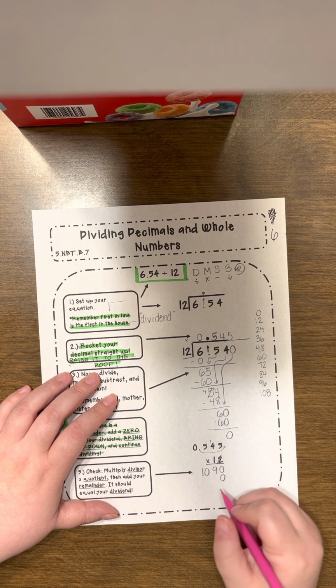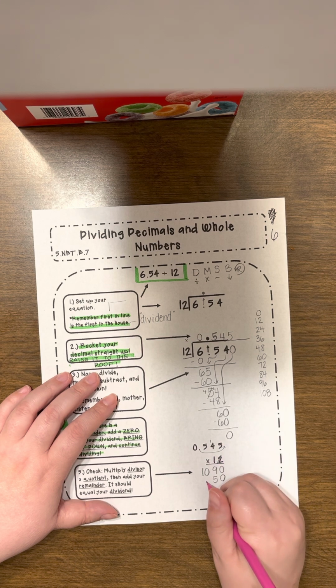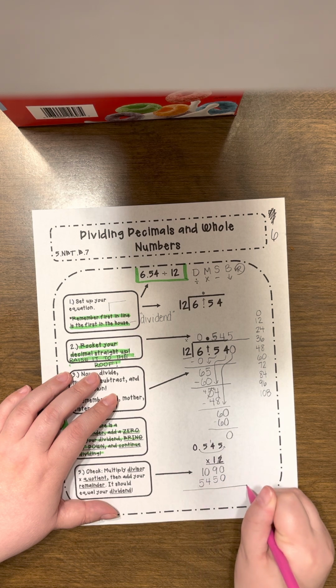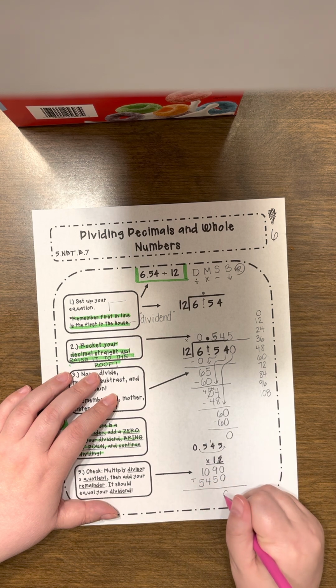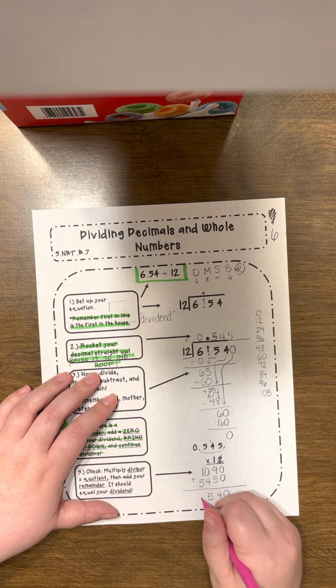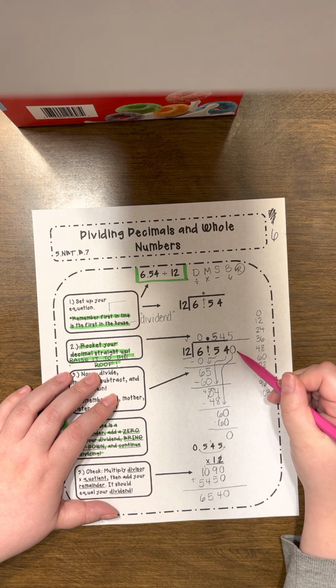And now I'm going to multiply by the 10 or the 1. 1 times 5 is 5. 1 times 4 is 4. 1 times 5 is 5. I'm going to add it all up. 0, 14, 5, and then 6. So 6,540. Well, that matches what's in there.